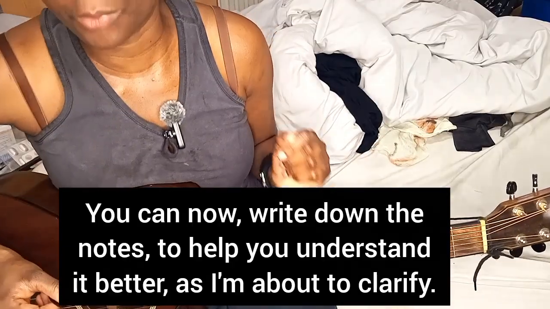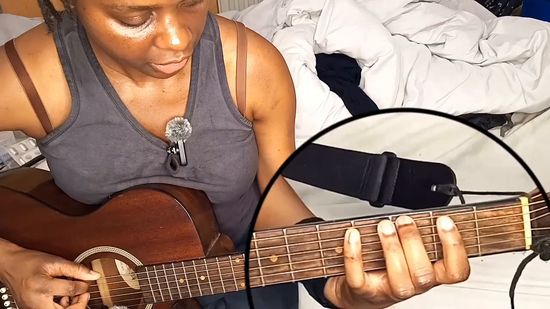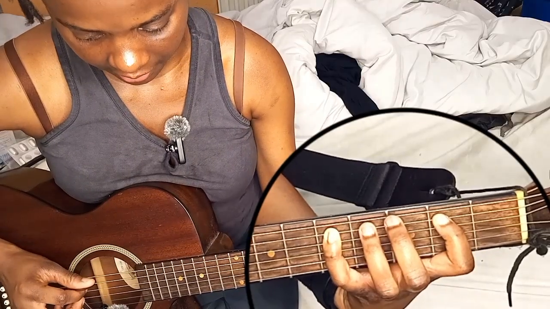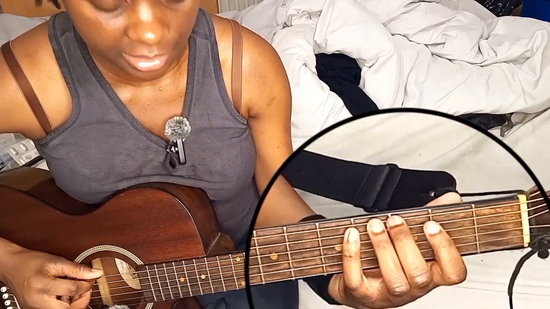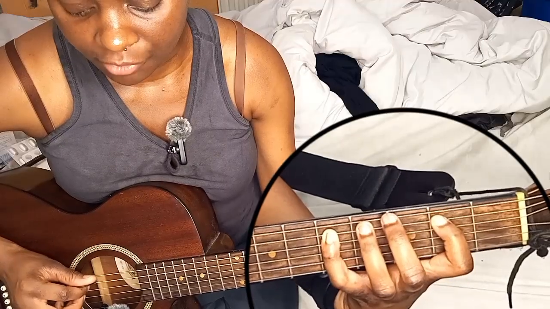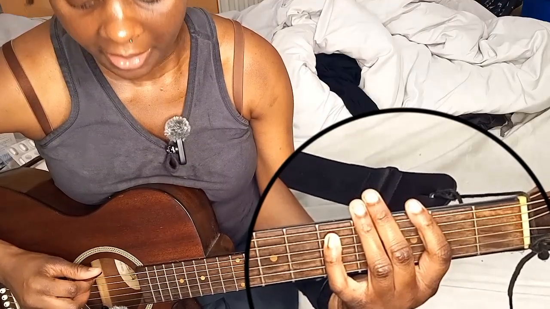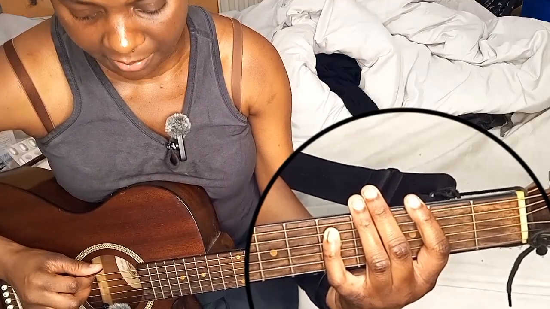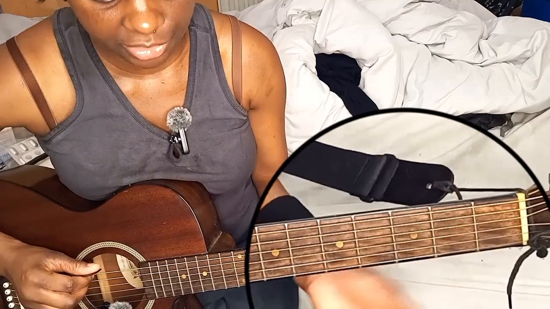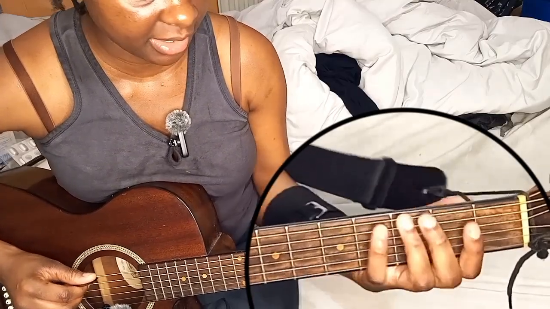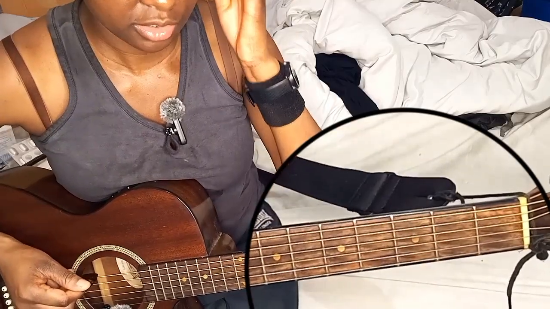Okay, so what that was: G, B, D. Okay, that's the first interval. G, B, D, and that's a major. Remember? Major, minor, diminished, major, minor, minor, major, and then finally major again, which is equivalent to the root.